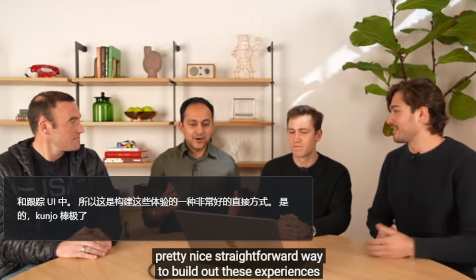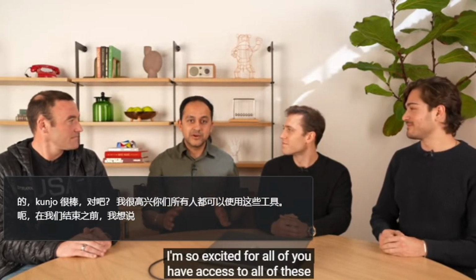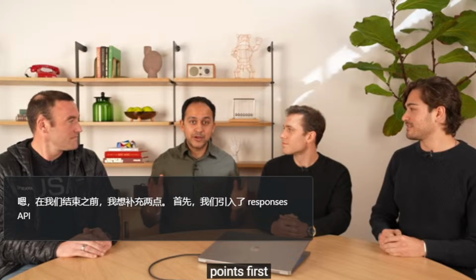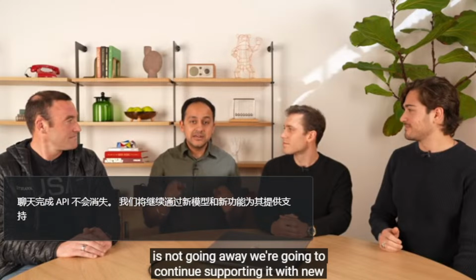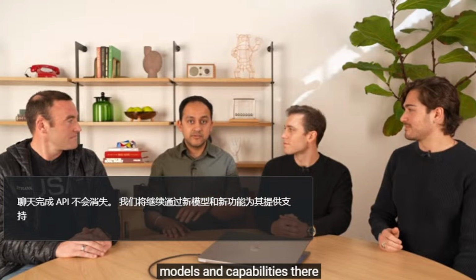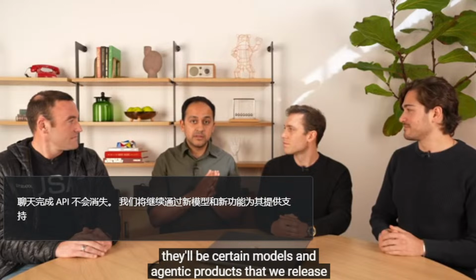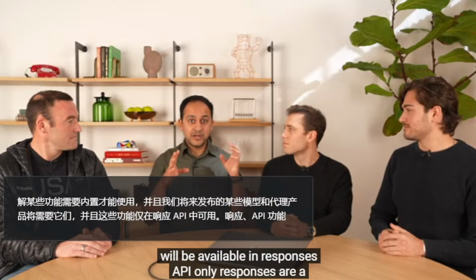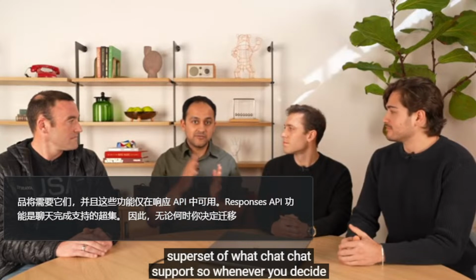I'm so excited for all of you to have access to all of these tools. And before we wrap up, I wanted to make 2 additional points. First, we've introduced the Responses API, but the Chat Completions API is not going away. We're going to continue supporting it with new models and capabilities. There will be certain capabilities that require built-in tool use, and there'll be certain models and agentic products that we release in the future that will require them, and those will be available in Responses API only. Responses API features are a superset of what Chat Completions supports. So whenever you decide to migrate over, it should be a pretty straightforward migration for you.